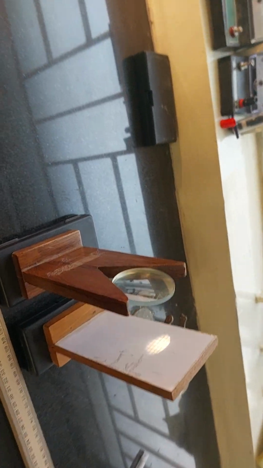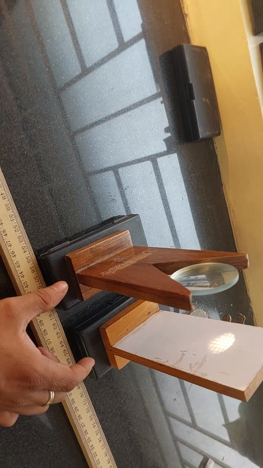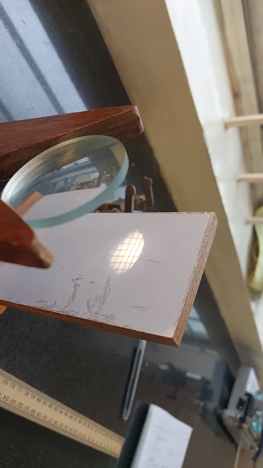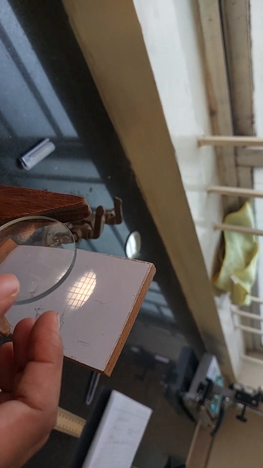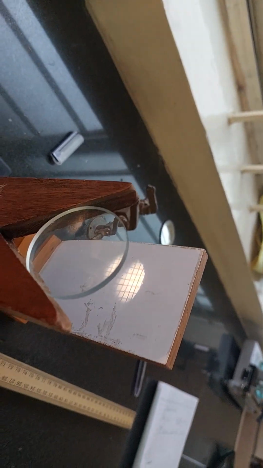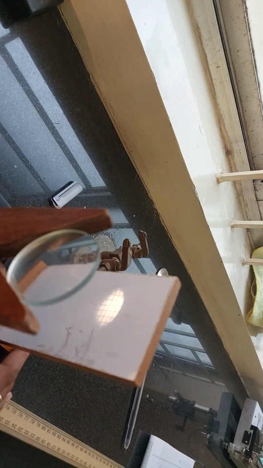Right. Now this is the concave lens. This is the source, so the object distance is 8 centimeter. Now as you can see, the image is blurred. Before keeping the concave lens, it was sharp and clear. Once I keep the concave lens, it becomes blurred. To find the image, I have to move the screen backward. As you can see, it is quite blurred. I'll go back. Yeah, this seems to be the image.